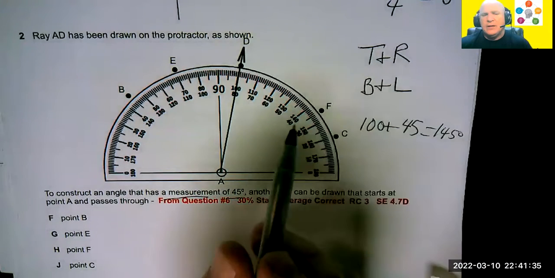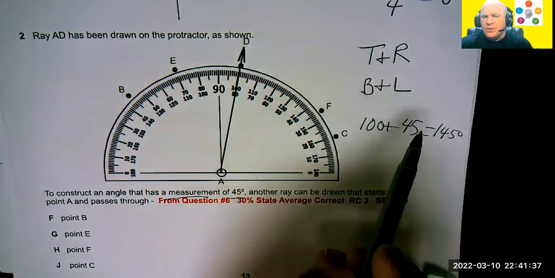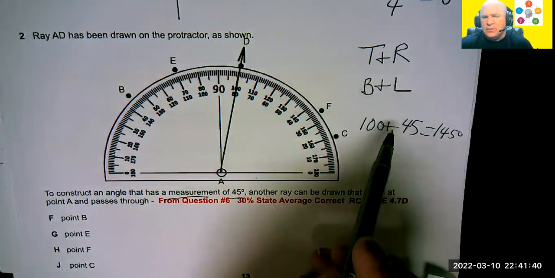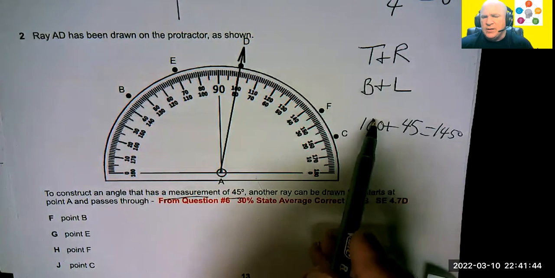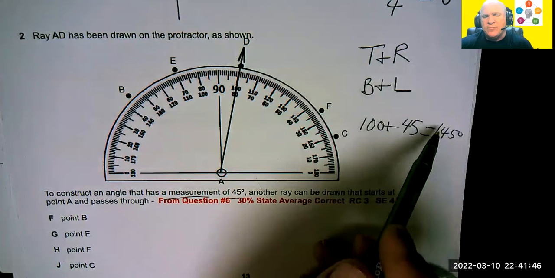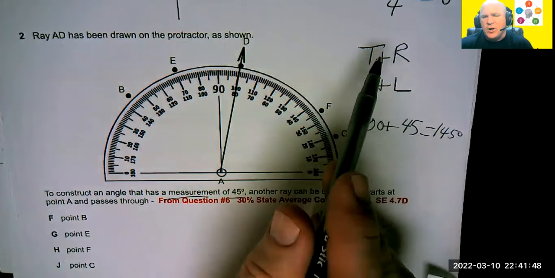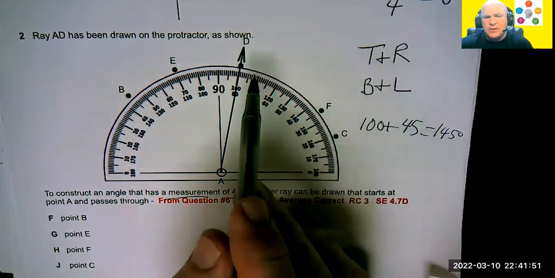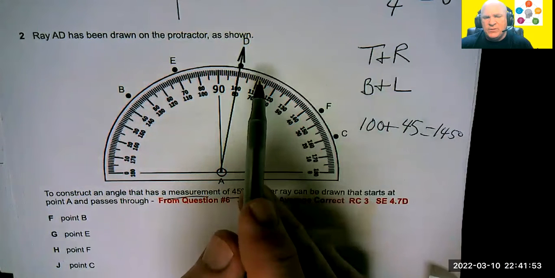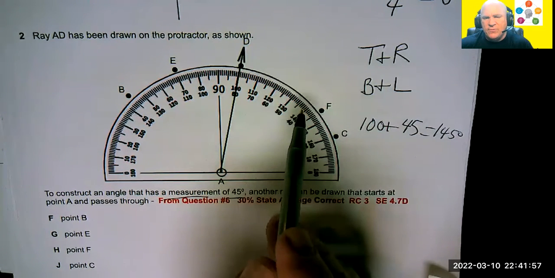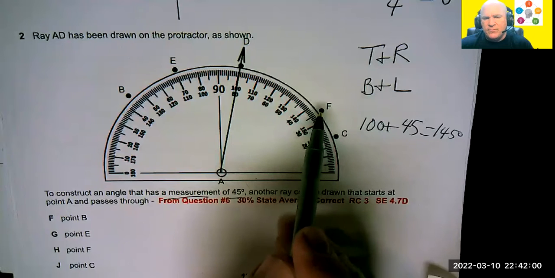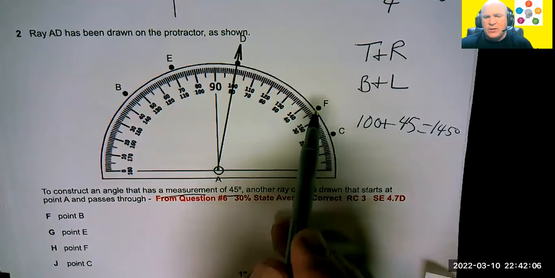So then you check and see if when you add that 45 measurement from the starting to the ending point, it comes out to 145 degrees on the top when you move to the right. 5, 10, 15, 20, 25, 30, 35, 40, 45. F. So there is a dot that represents 45 degrees.